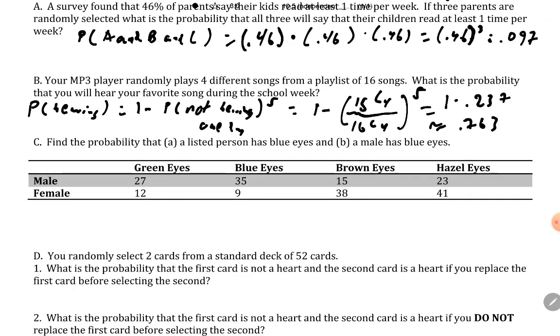Find the probability that A, a listed person has blue eyes, and part B, a male has blue eyes. So part A, there are 35 males that have blue eyes and 9 girls that have blue eyes, so there's a total of 44 out of the total number of people. If we add up all these, there are 200 people. So that would be 11 out of 50.